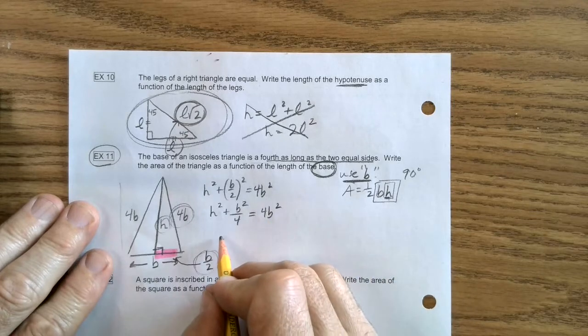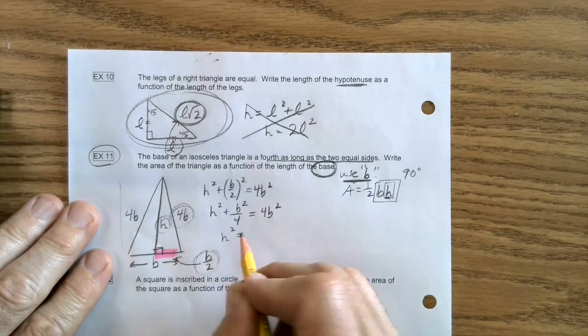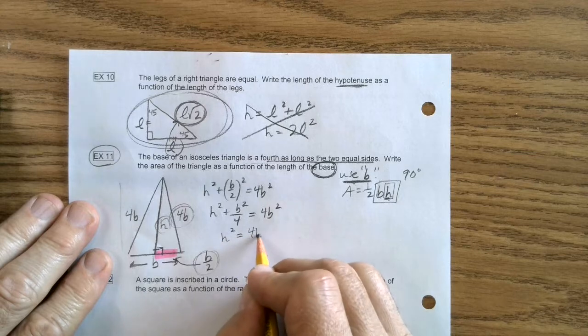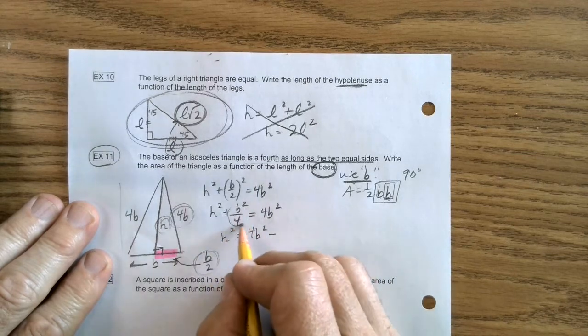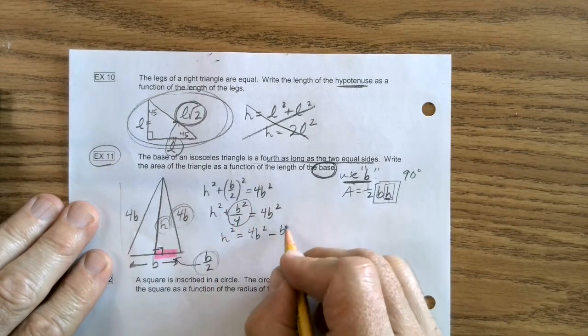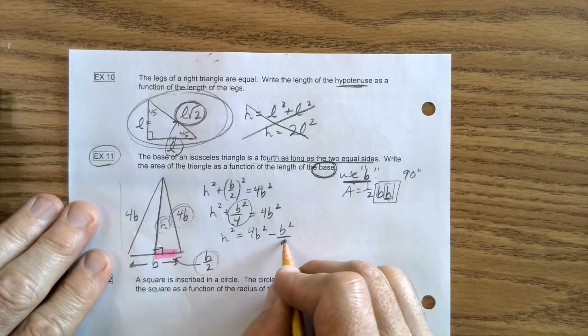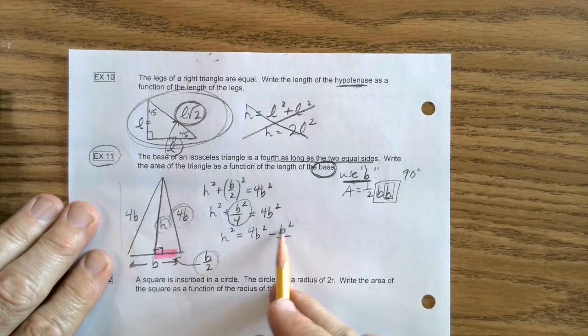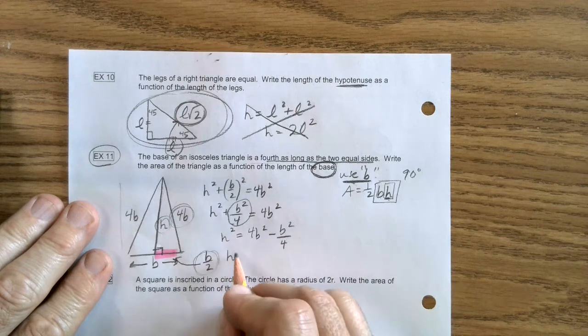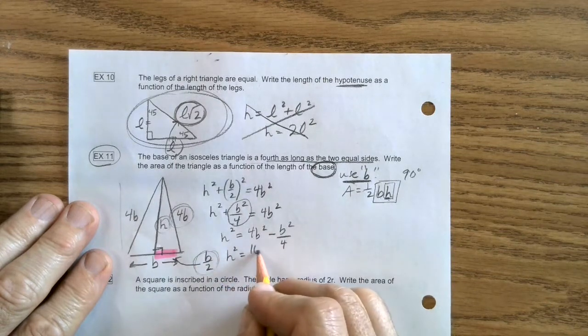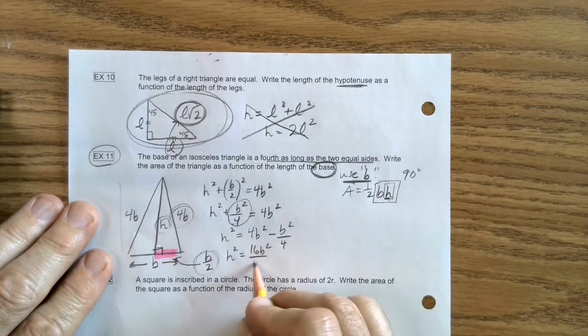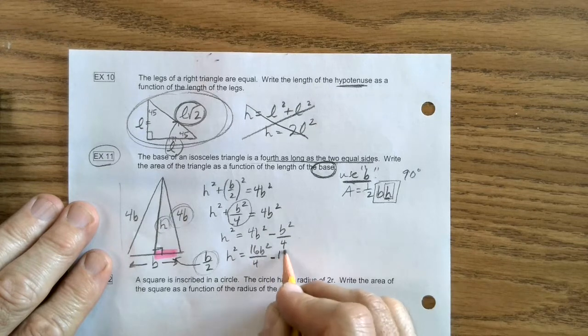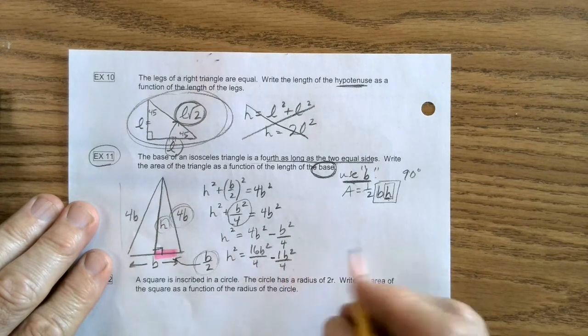Now, H squared equals 4B squared minus B squared over 4. Now I got like terms, so I'm going to think of this as H squared equals 16B squared over 4 minus 1B squared over 4.